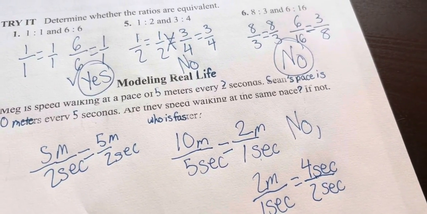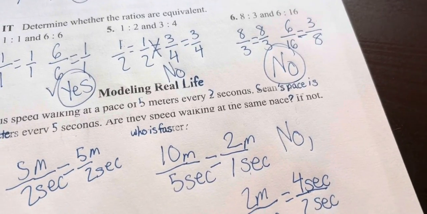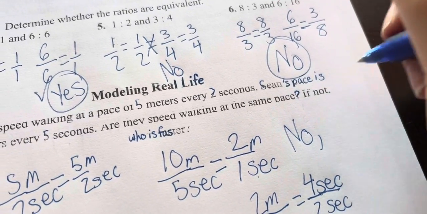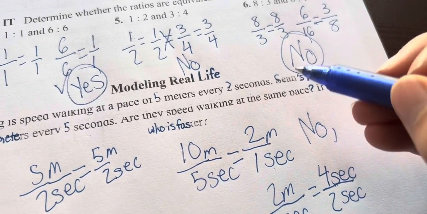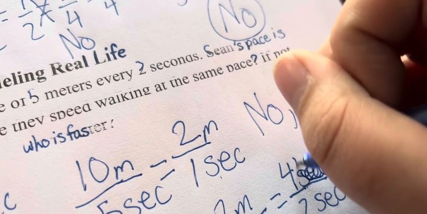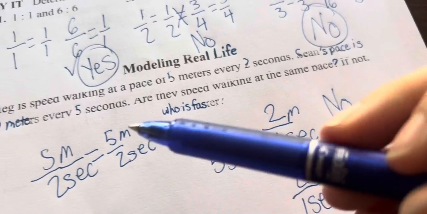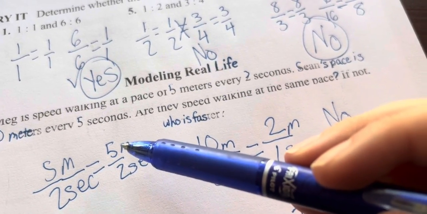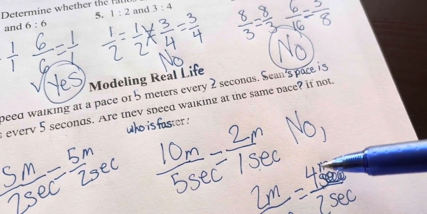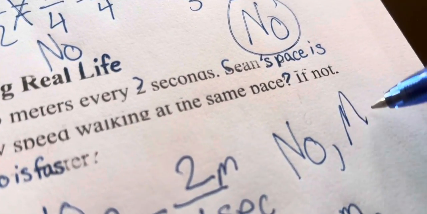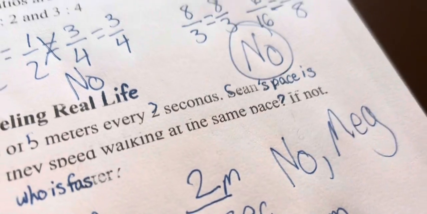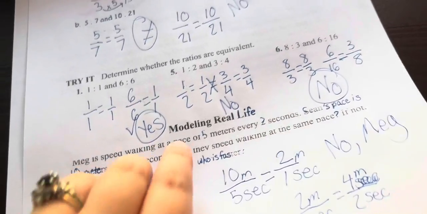That's a whole section that we'll do on that, so don't worry about that, okay? So it takes, oh, I wrote seconds. That's my bad. Meters is what I meant to write. Meg walks 5 meters every 2 seconds, and Sean walks 4 meters every 2 seconds, which means Meg is walking just a little bit faster. Okay? All right, let's flip to the back.